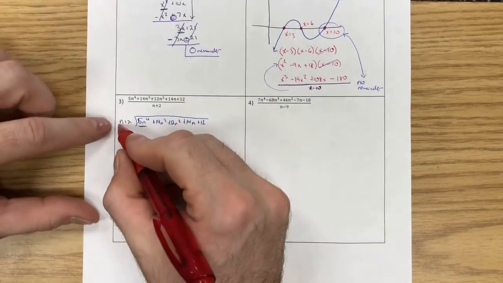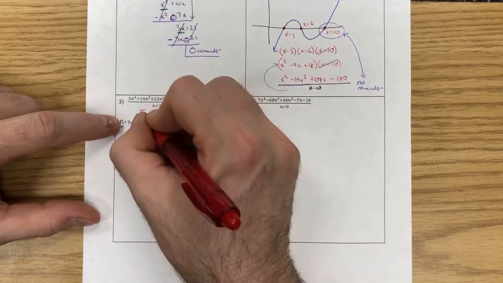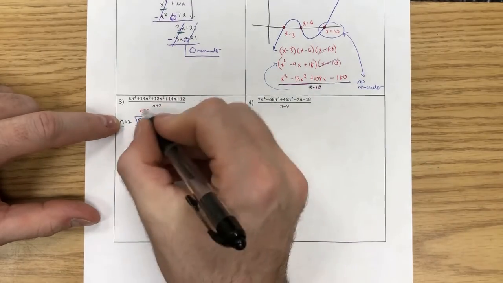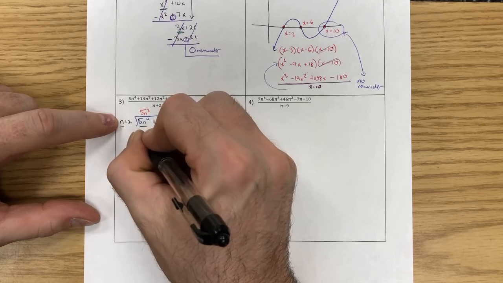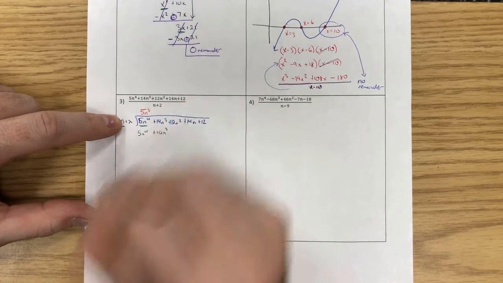I'm going to say, well, I need to multiply n times 5 to get that 5n to the 4th, and I need 3 more n's. And I'm going to multiply. 5n cubed times n gives me 5n to the 4th. 5n cubed times 2 is going to give me 10n cubed.